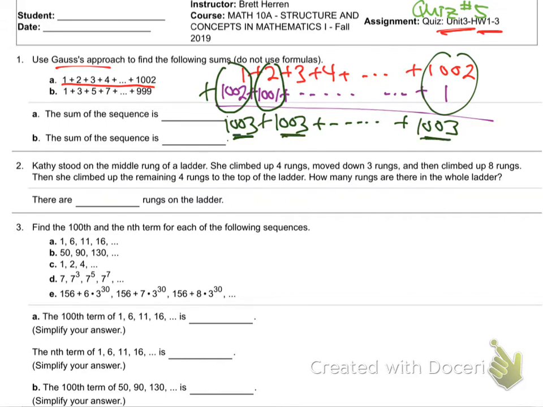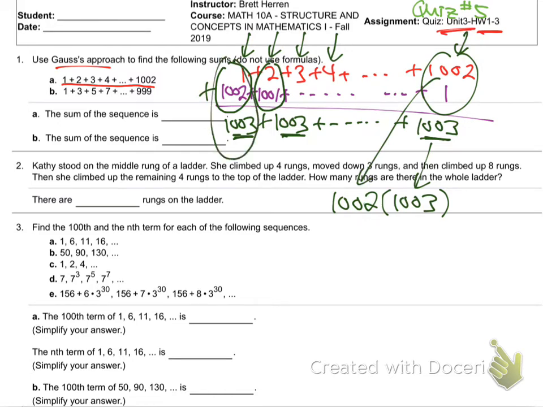And how many 1003s do we have? Well, we have one for each column. And how many columns are there? 1002 columns. So there's 1002 1003s. Does that make sense? Here's the first 1003, the second 1003, etc., all the way to the 1002nd 1003.